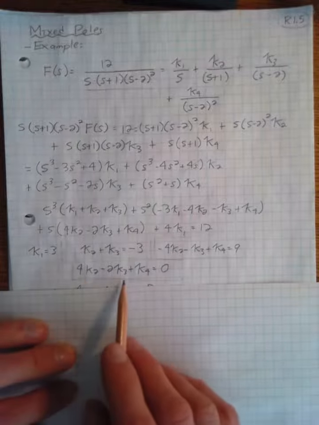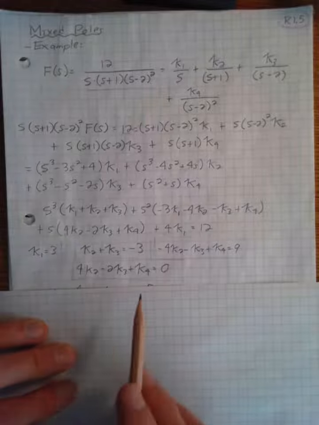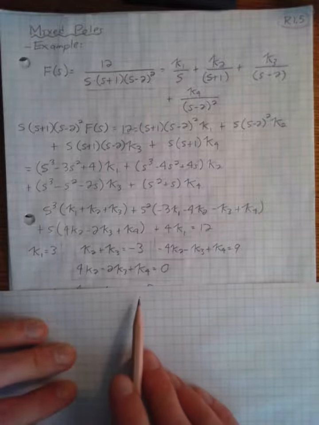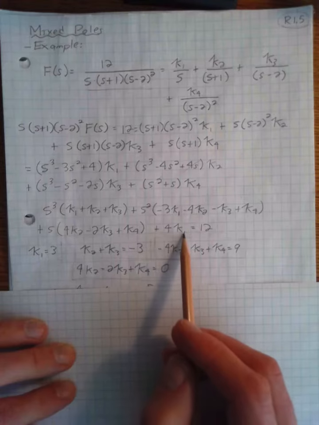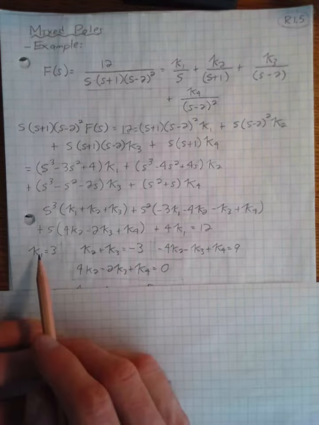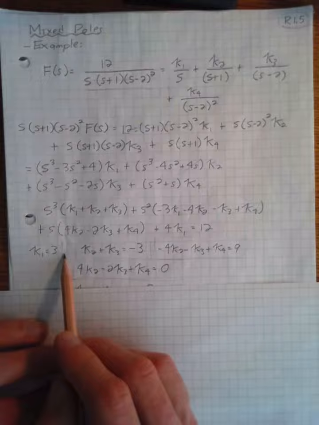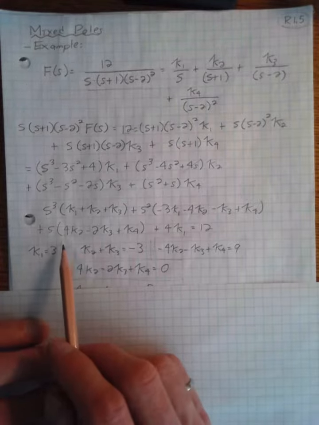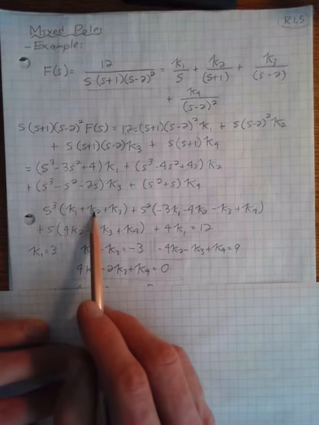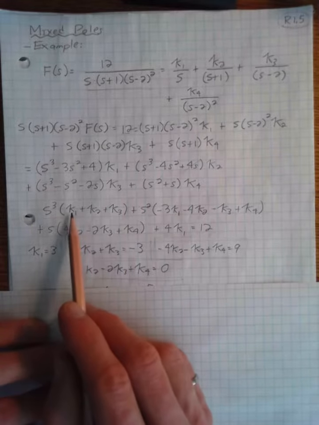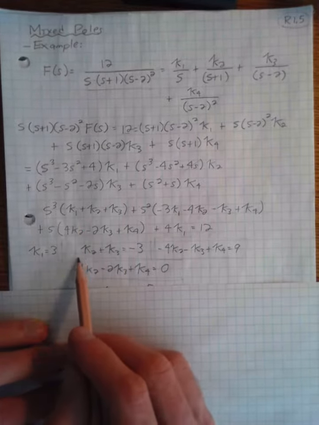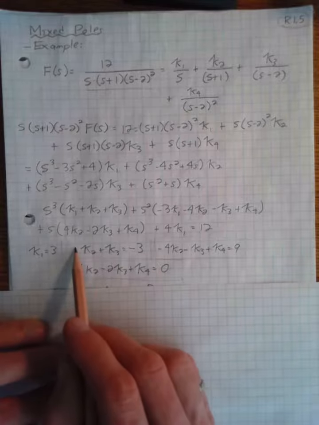And so what I've done here is I've partially solved the equations, I guess, which maybe wasn't the most clear thing for me to do. But because 4k1 is equal to 12, I know that k1 is equal to 3. Because k1 plus k2 plus k3 has got to be equal to 0, and k1 is equal to 3, I know that k2 plus k3 is equal to minus 3.